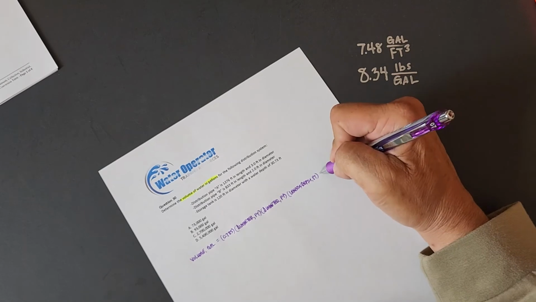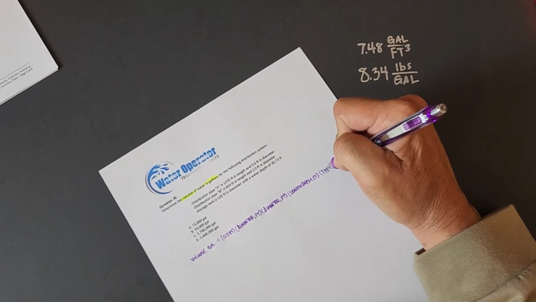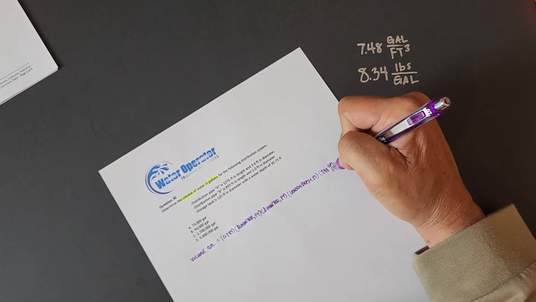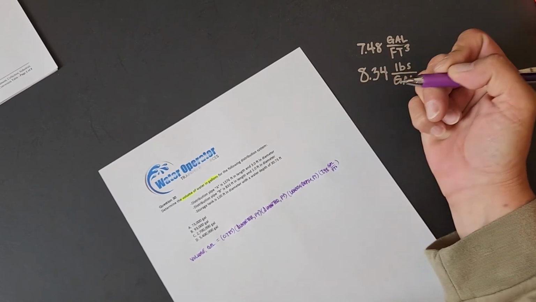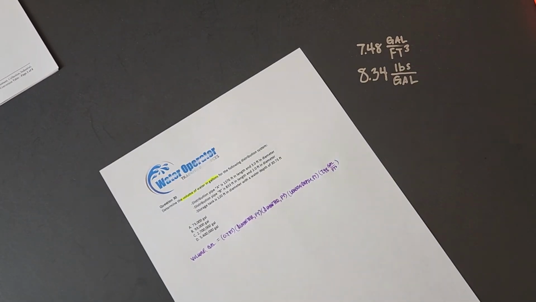And then to get gallons, we need 7.48 gallons per cubic foot. That's the formula we're going to use.